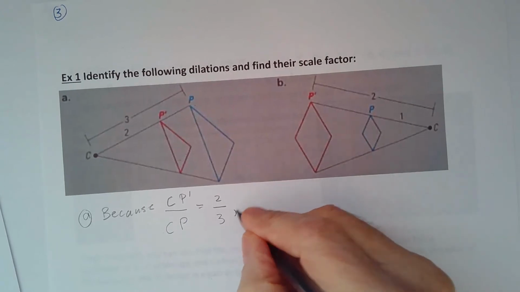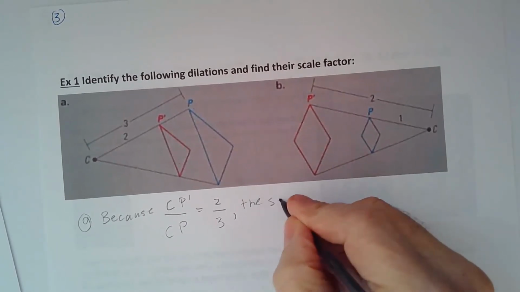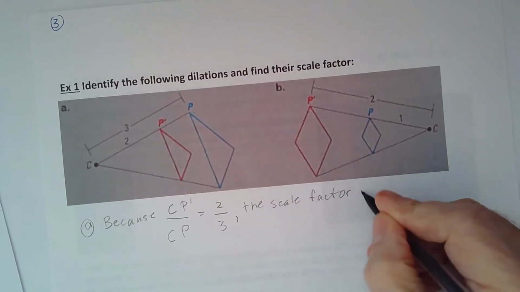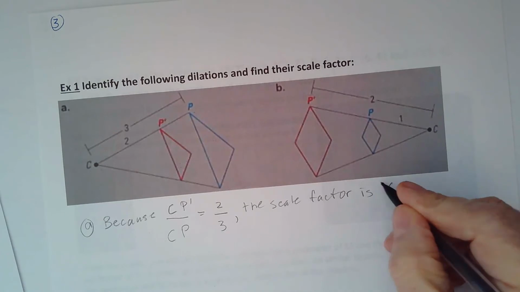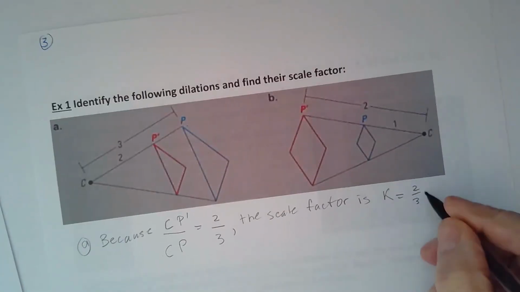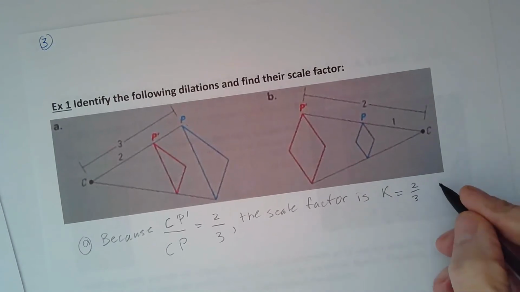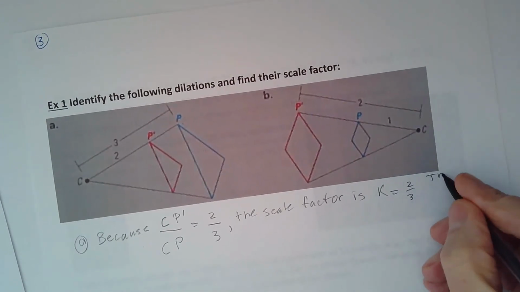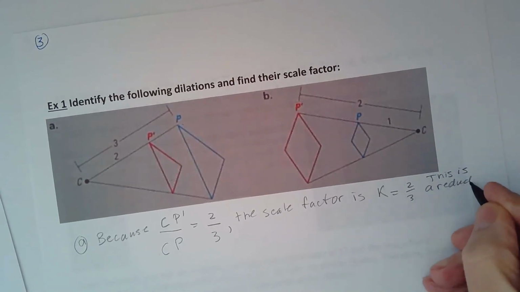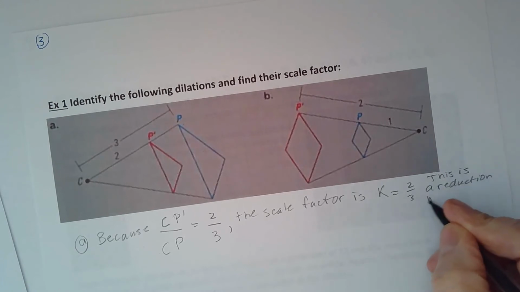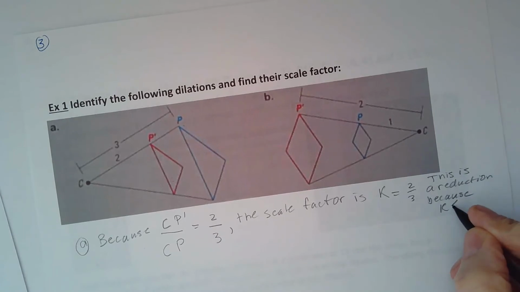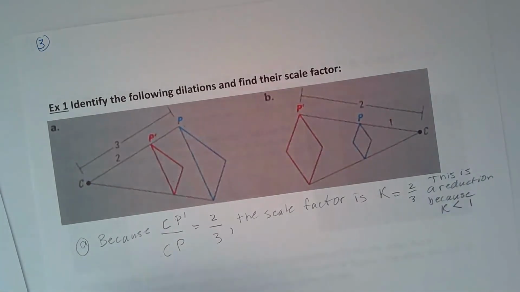The scale factor is K equals, remember K means scale factor, equals 2/3. And since this is less than 1, this is a reduction, because K is less than 1. Okay? All right, let's look at the second one.